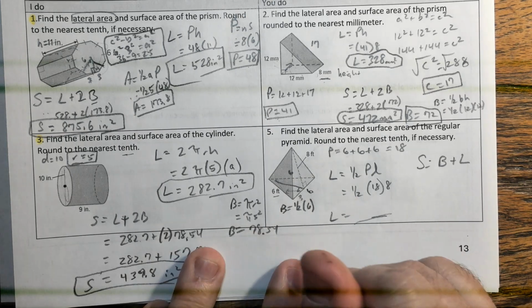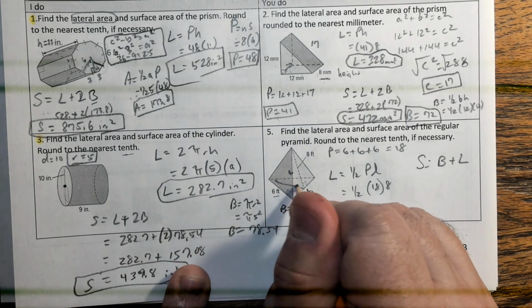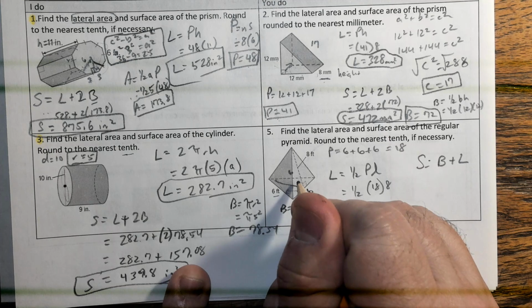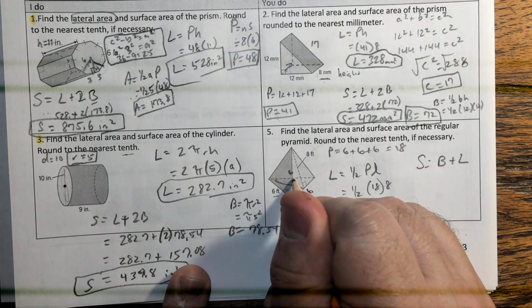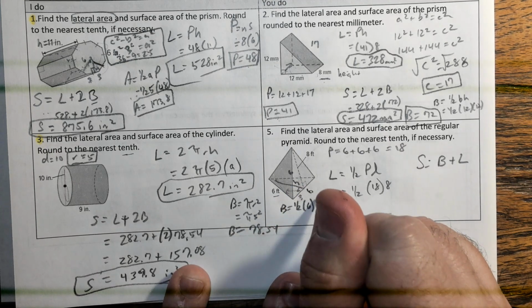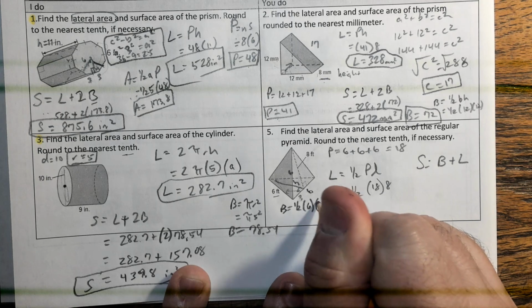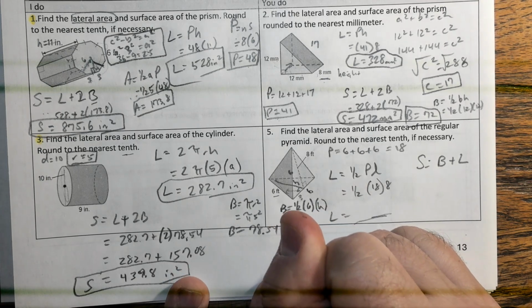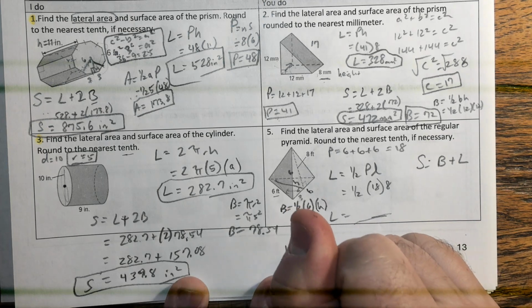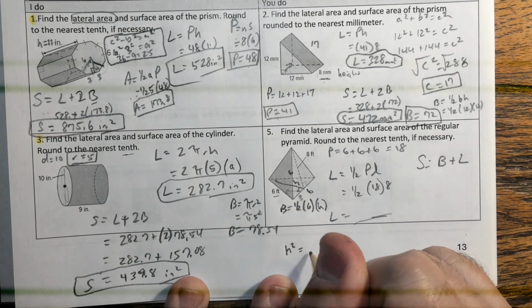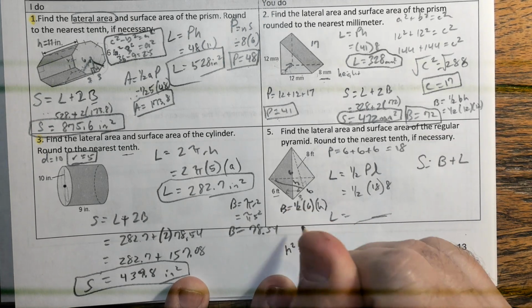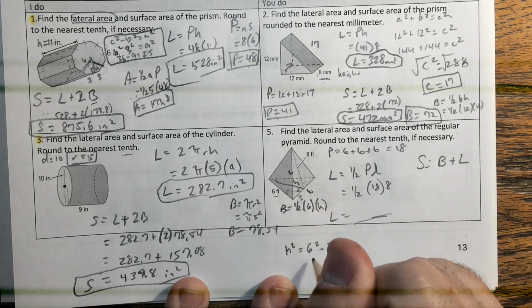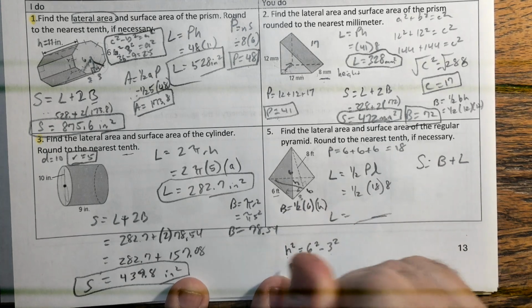Going down here, we're looking for this, which we'll call H because it's going to be the height here. So your H squared is going to be 6 squared minus 3 squared, because it's C squared minus B squared equals A squared, or whichever.